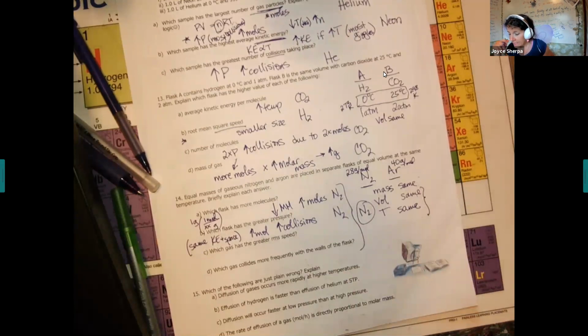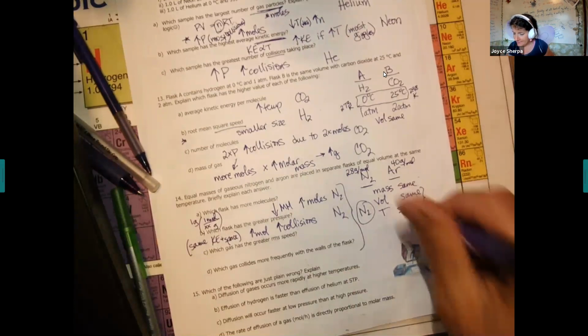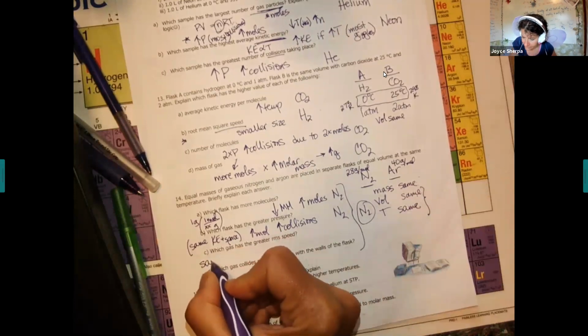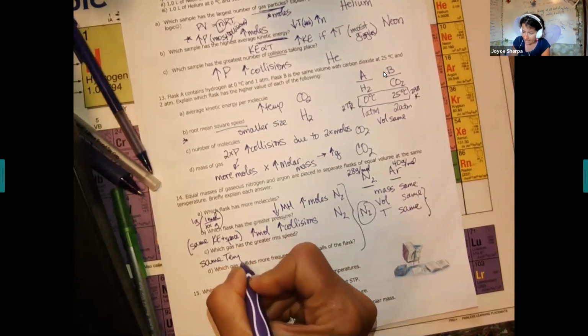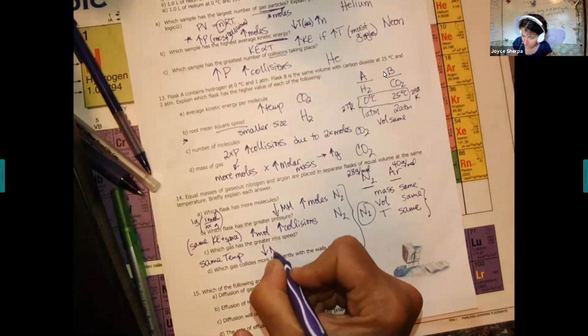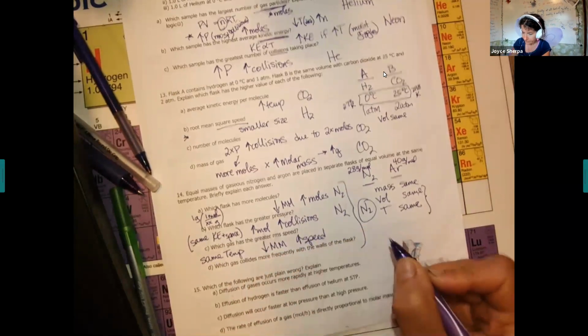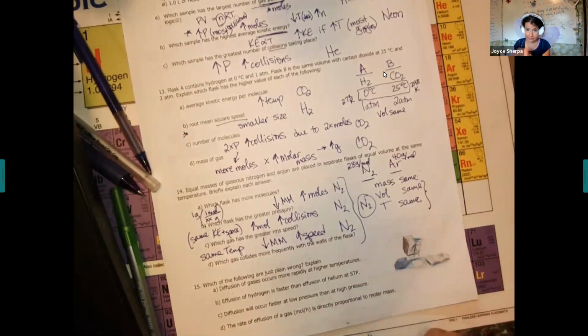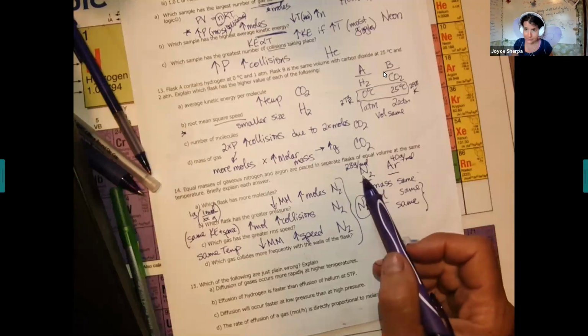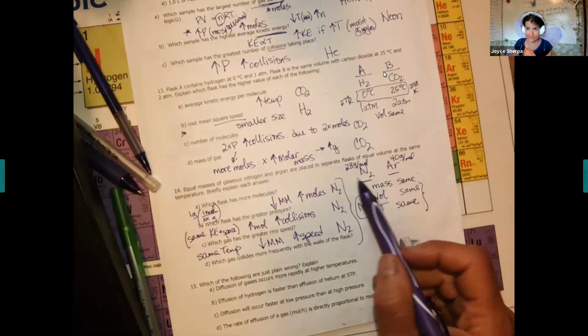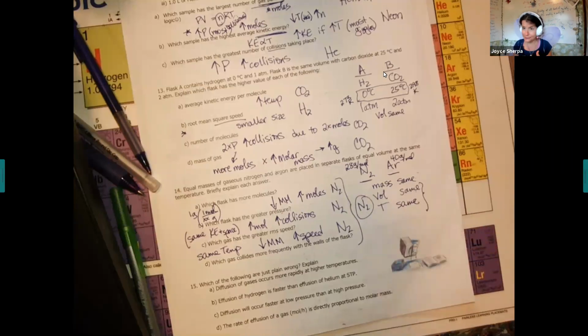All right. Since they're at the same temperature, the smaller one, the lower molar mass, is going to have the greater speed. And so that is nitrogen. So even if you forgot that nitrogen was a diatomic, it was still the smaller one. But do remember the diatomics: nitrogen, oxygen, hydrogen, chlorine, and fluorine. So when they're talking about just one of them, they're diatomics.